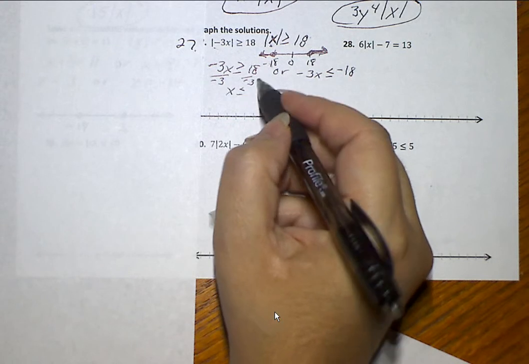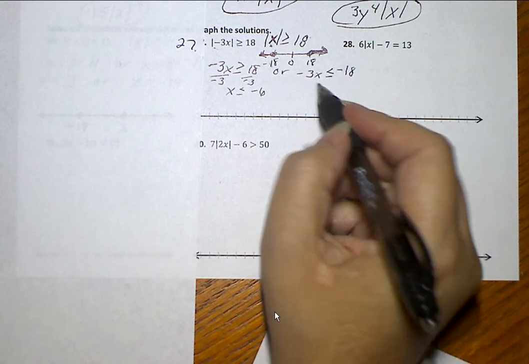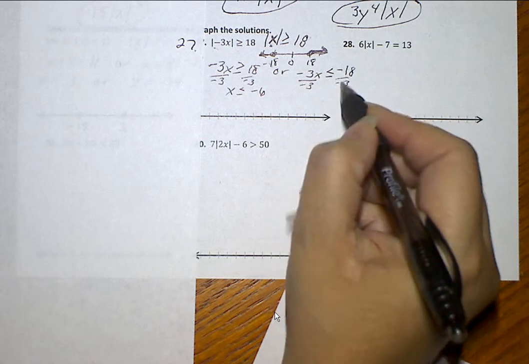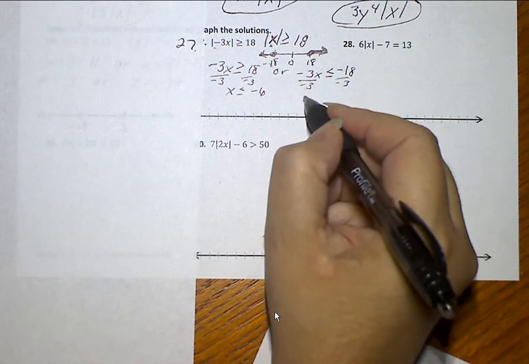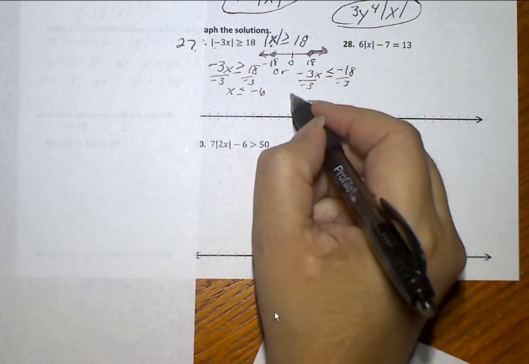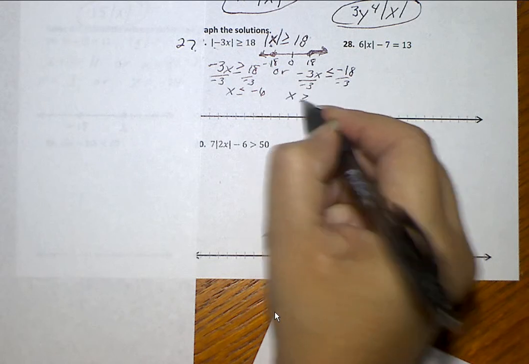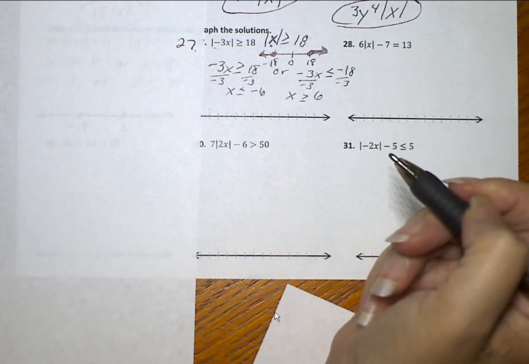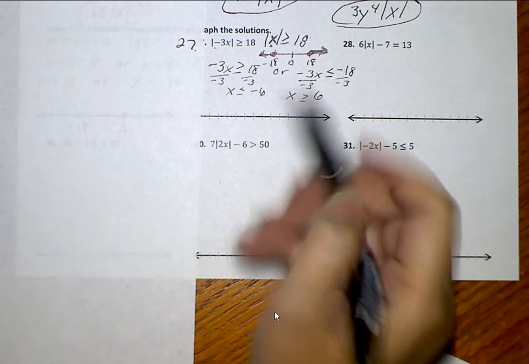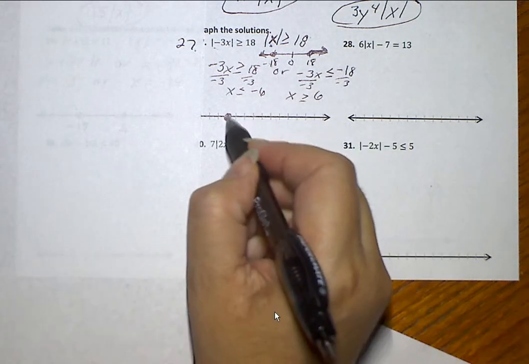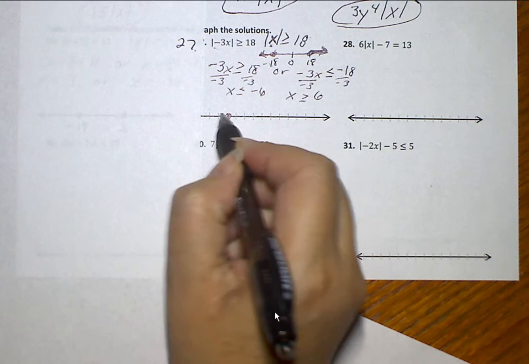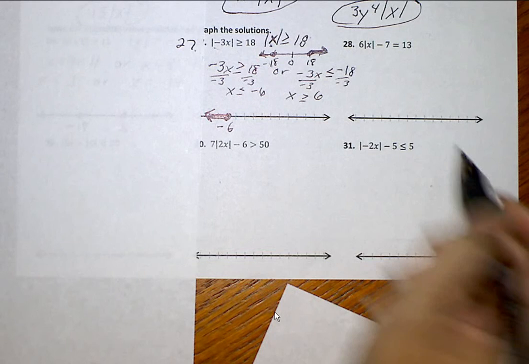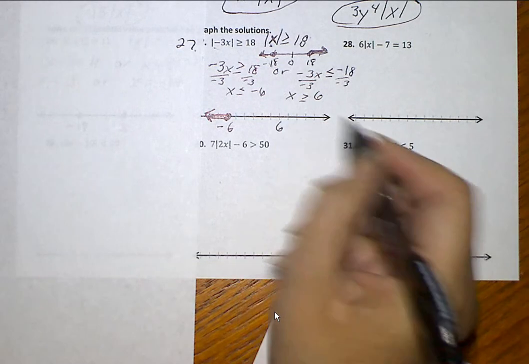Over here, because we have divided by a negative 3, x is greater than or equal to 6. So at negative 6 it is closed, and it's shaded this way. And then at 6, it's also closed, and it's shaded this way, because it's OR.